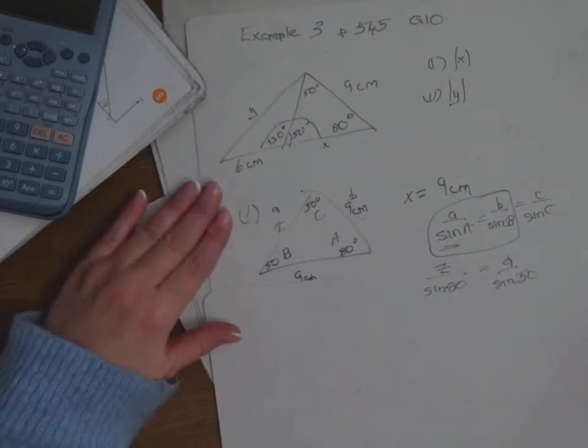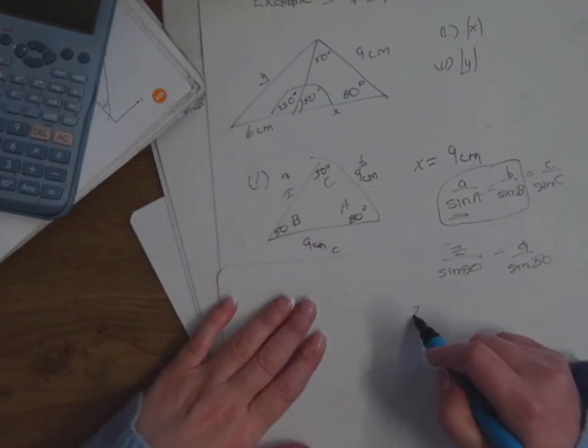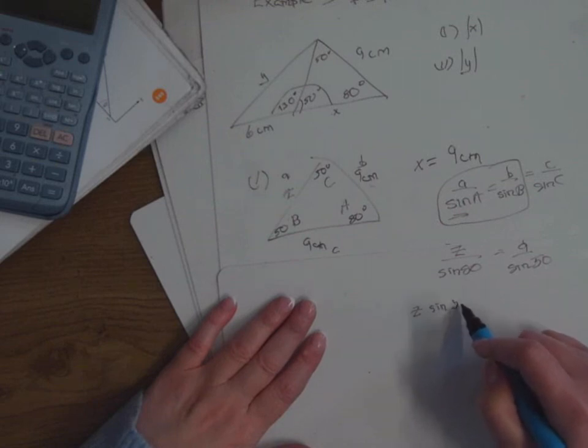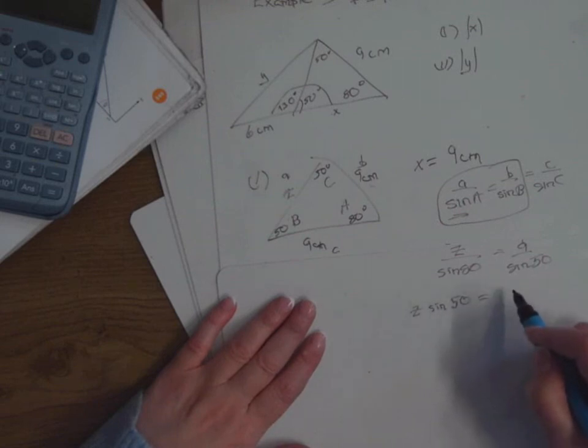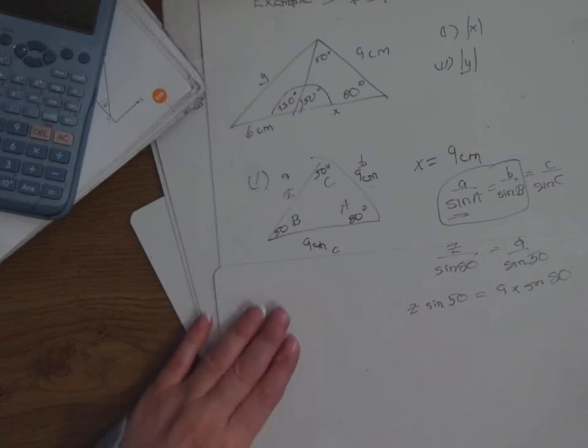Sine rule, cross multiply. So you have Z multiplied by sine 50 equals 9 multiplied by sine 80. What do I do now? Divide by what? Divide by sine 50.